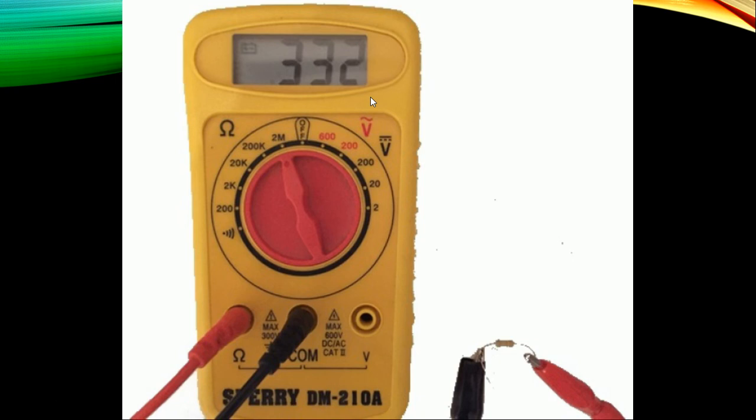Actually, resistors have a tolerance level. So we have this value. And why is it not exactly 330? Because of course the wires also have resistance, and it depends on the manufacturer of the resistor.